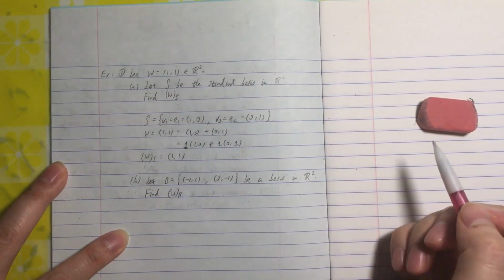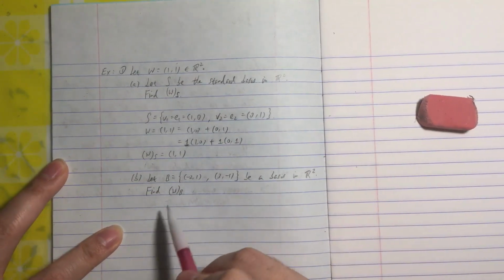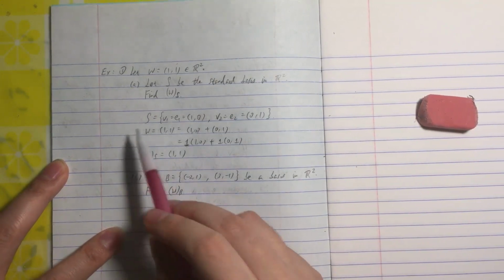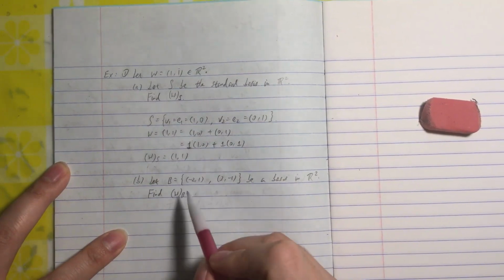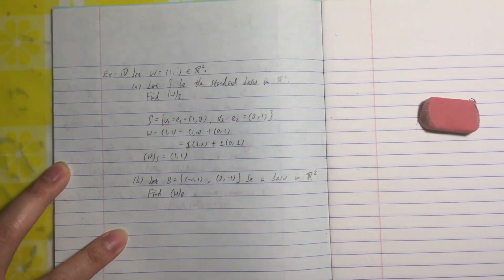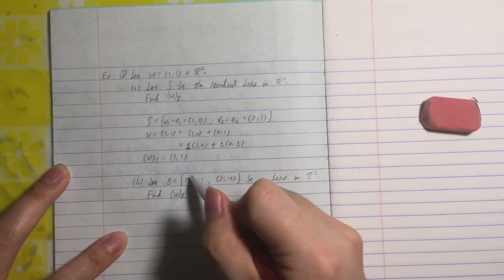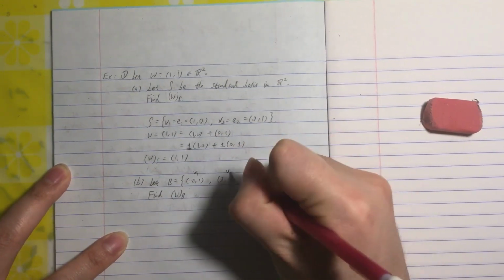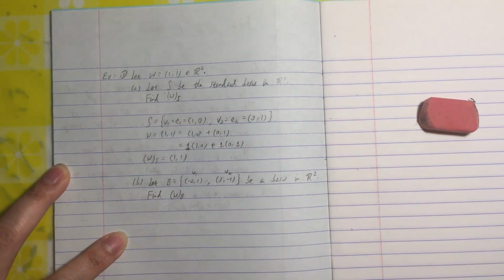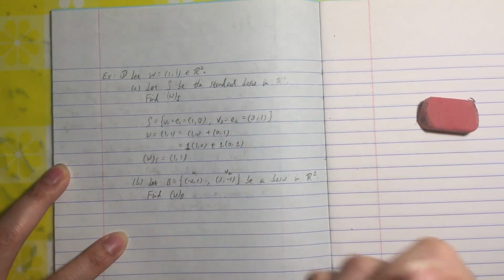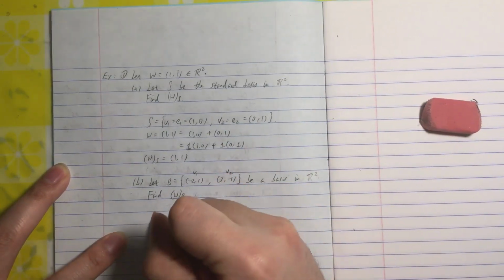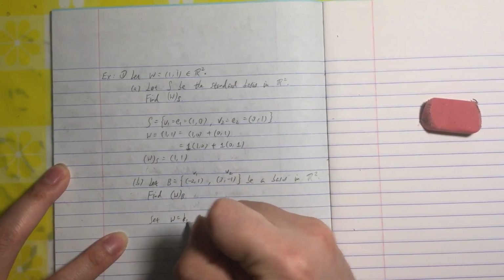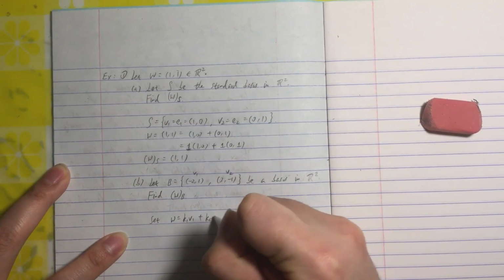What can we do here? In order to find the coordinate vector of w with respect to B, we try to write w as a linear combination of these two vectors in B. Let me call this vector v1. Let me call this vector v2. We try to write w as a linear combination of v1 and v2. What can we do here? We try to write w as k1 v1 plus k2 v2.